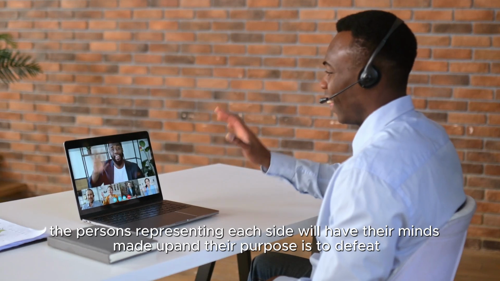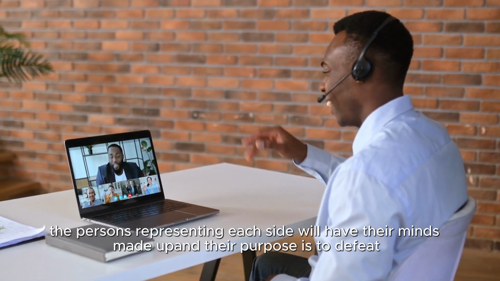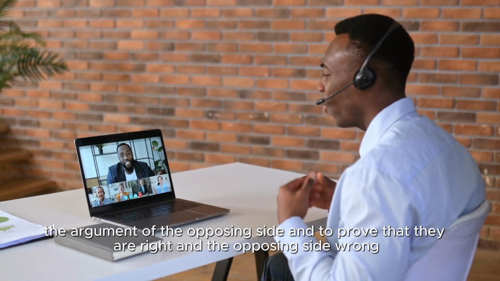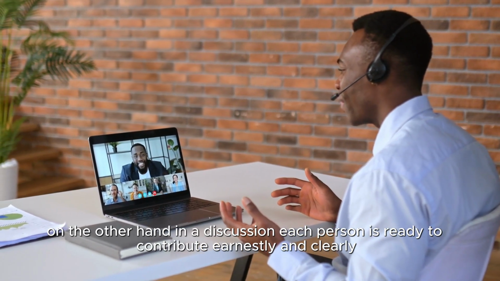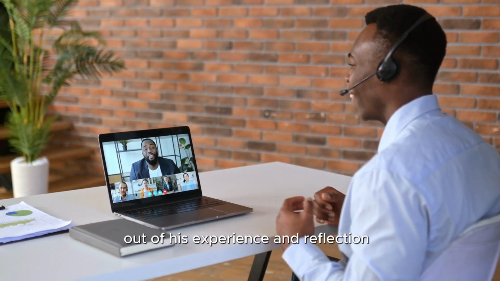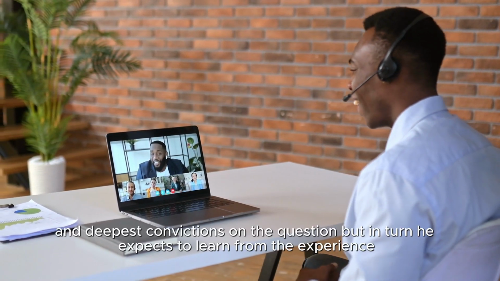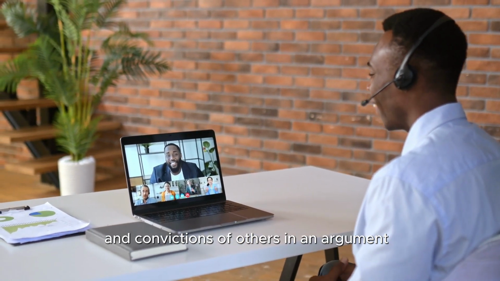In an argument, the persons representing each side will have their minds made up, and their purpose is to defeat the argument of the opposing side, and to prove that they are right, and the opposing side wrong. On the other hand, in a discussion, each person is ready to contribute earnestly and clearly out of his experience and reflection the best thought and deepest convictions on the question, but in turn he expects to learn from the experience and convictions of others.